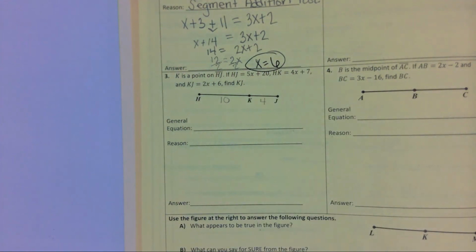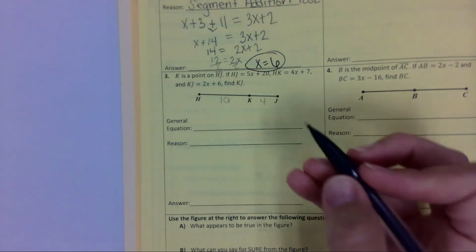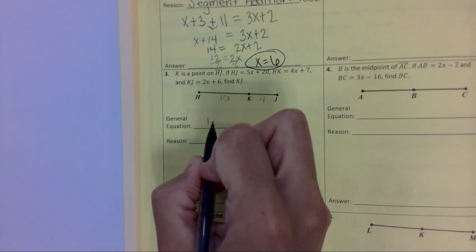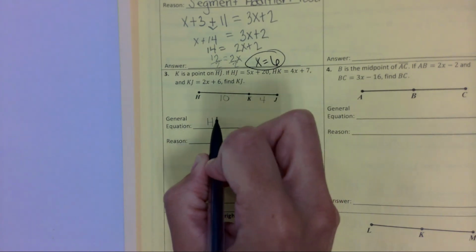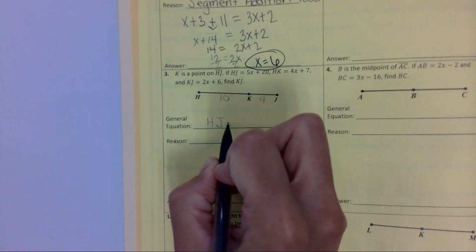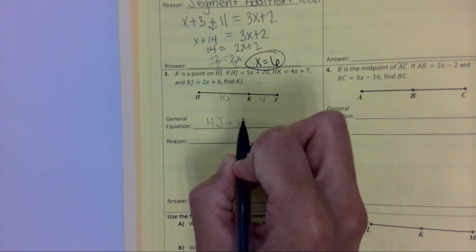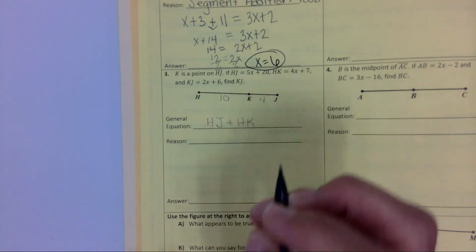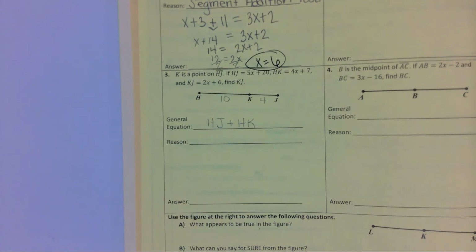You with me? Okay, so some of us, when we wrote down our general equation, we said, don't write this down, HJ plus HK. Now let's look at the visual. I'm a visual person, so I like to look at the visual.